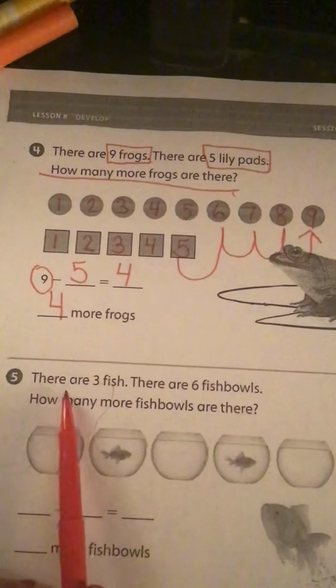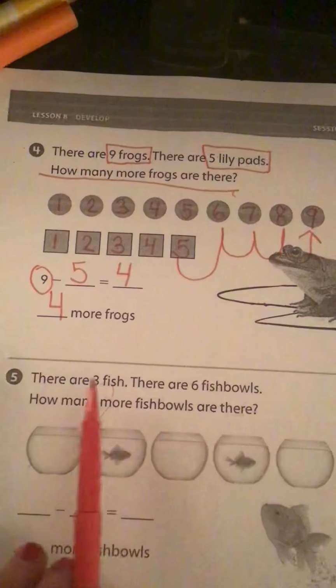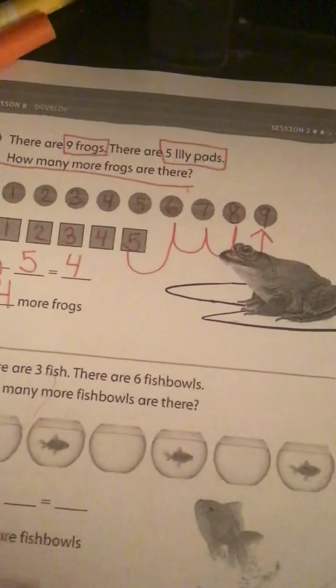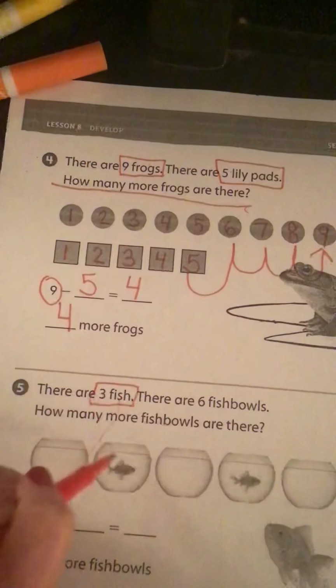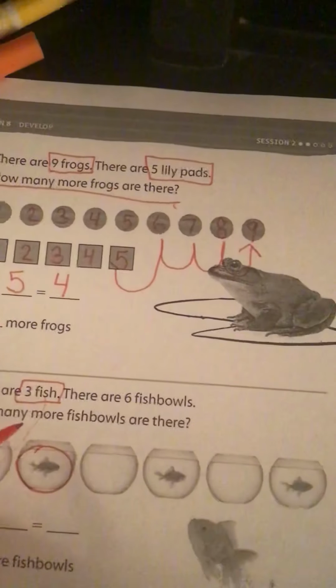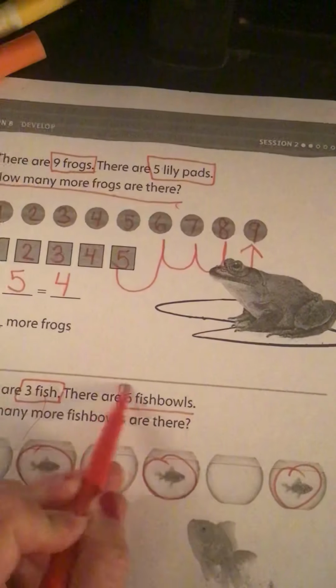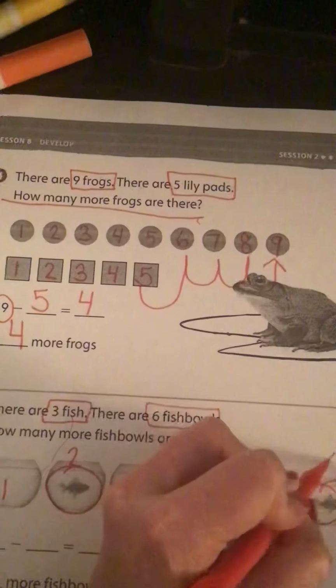And let's look at number 5. It says, there are 3 fish. There are 6 fish bowls. How many more fish bowls are there? So, Evan, how many fish are there? Yep, there are 3 fish. And then look here, 1, 2, and 3. And Evan, how many fish bowls are there? There are 6 fish bowls. Let's count our fish bowls. 1, 2, 3, 4, 5, and 6.